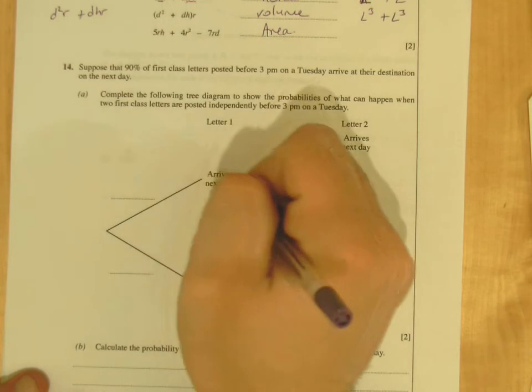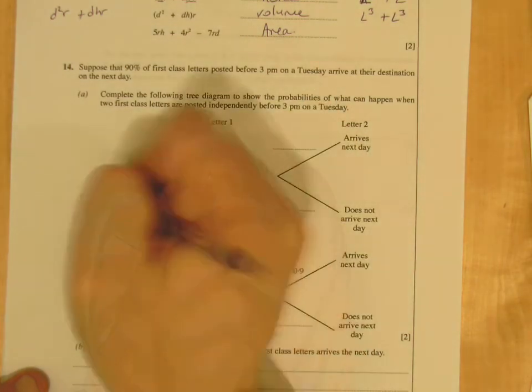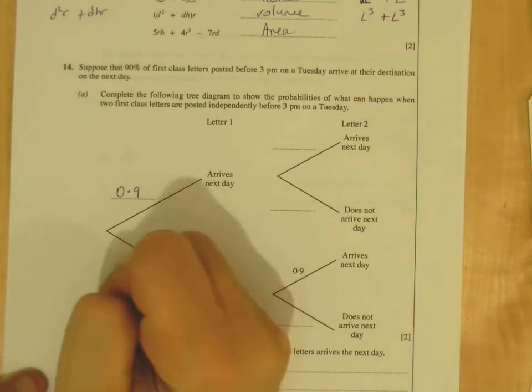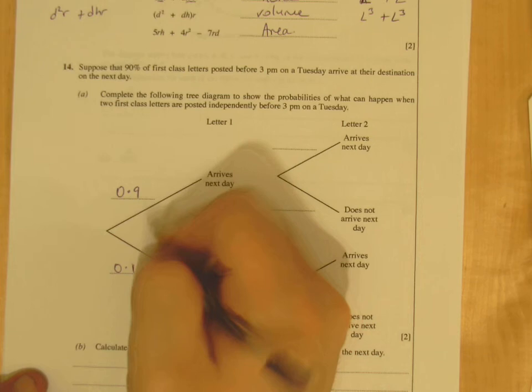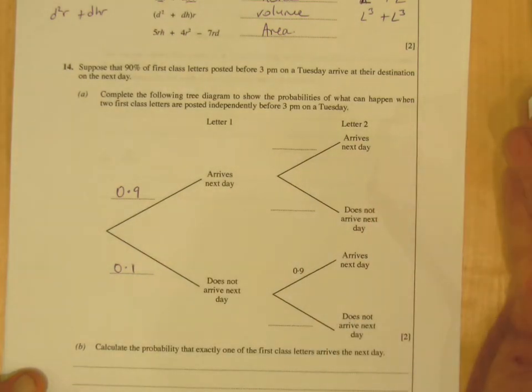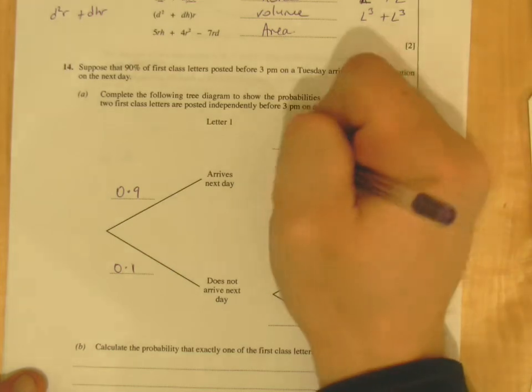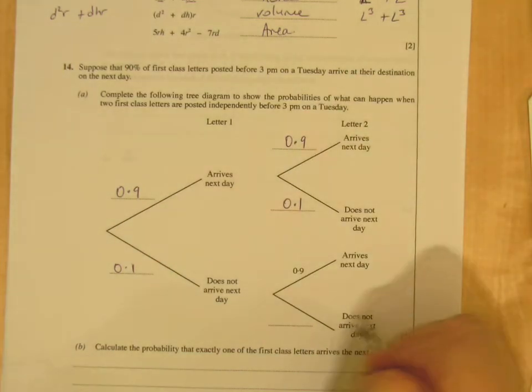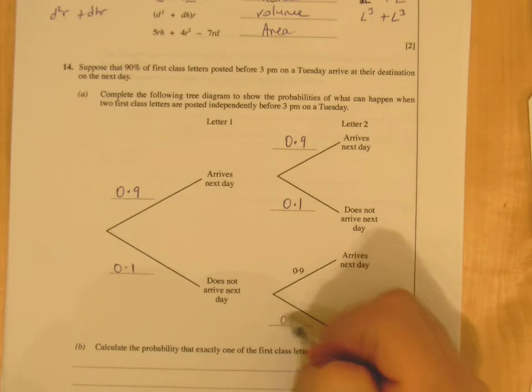So arrives the next day, letter 1, okay, is 0.9, isn't it? You've got 90% chance of it arriving the next day. Does not arrive means then it's the 0.1 chance. Remember, these have to add up to 1. Letter 2 then is exactly the same probabilities, okay? So arrives next day, 0.9. Does not arrive, 0.1. And then you can just finish this off here then, 0.1.